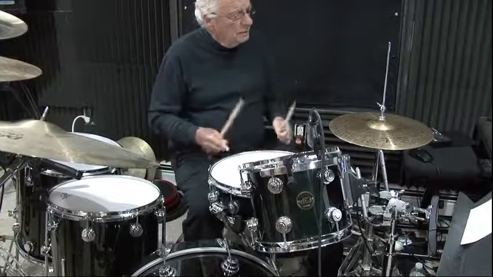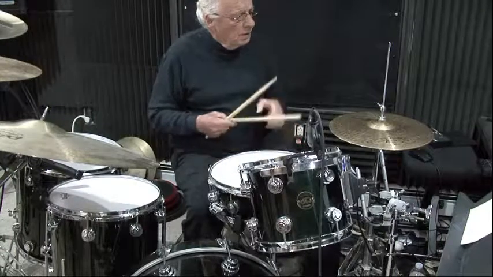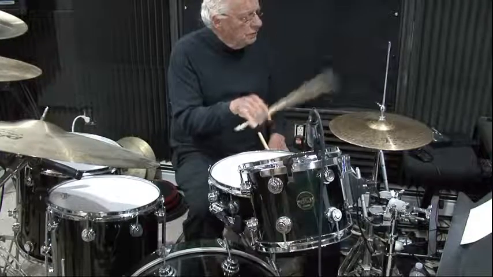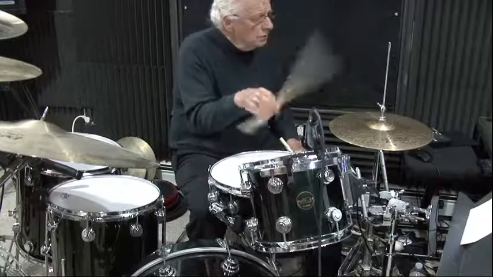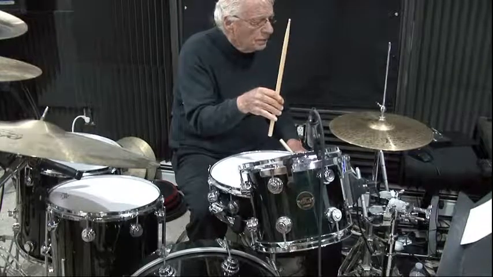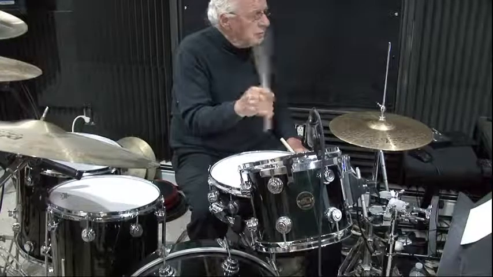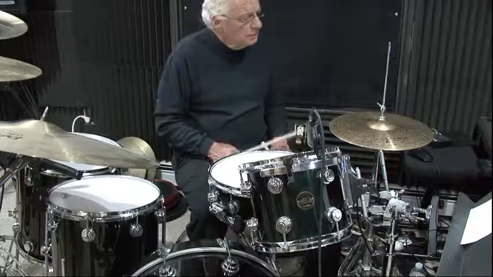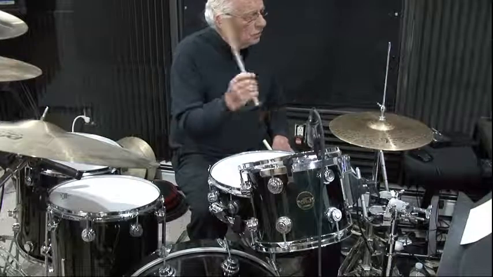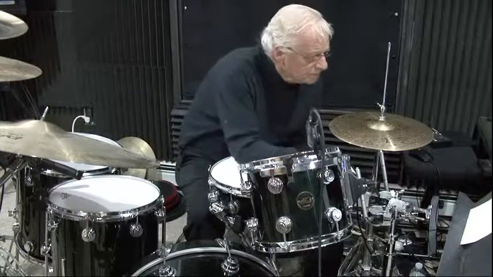I love this. 5/8. 1, 2, 3, 4, 5. How would you explain that? 1, 2, 3, 4, 5. 5/8 notes to a measure. 7/8. 1, 2, 3, 4, 5, 6, 7. 4/4. 1 and 2 and 3 and 4 and.